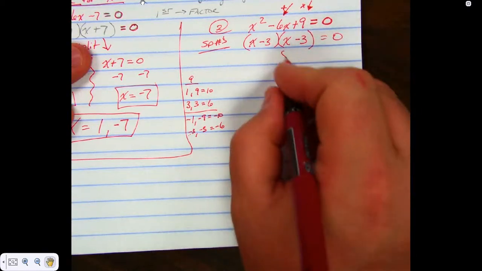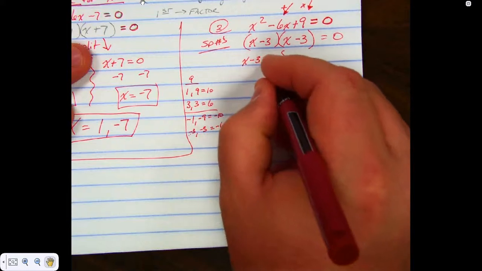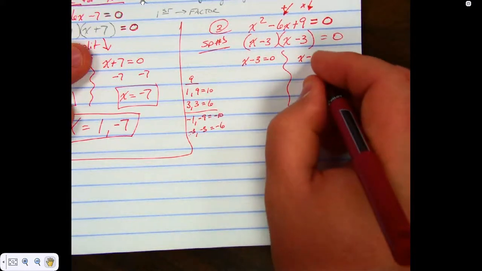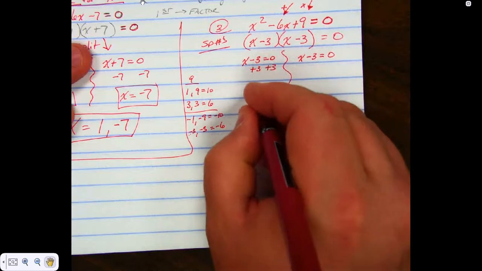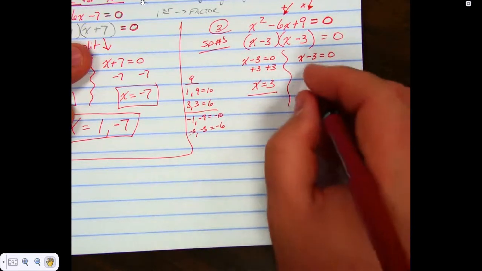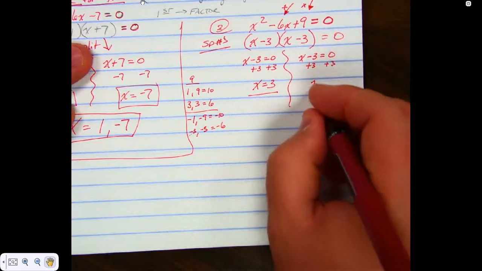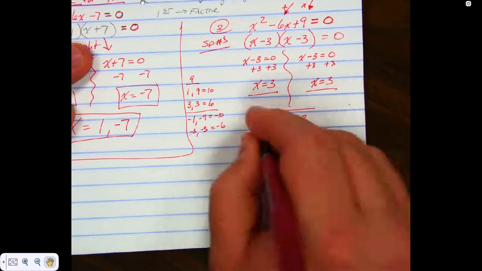So now, we're going to split this up into two equations. What are my two equations? X minus 3 is equal to 0, and even though they're exactly the same, I want to see you write it down again and solve each one. What do we find x to be over here? 3. When we solve this, what do we find x to be over here? So really, your only solution for x is what?